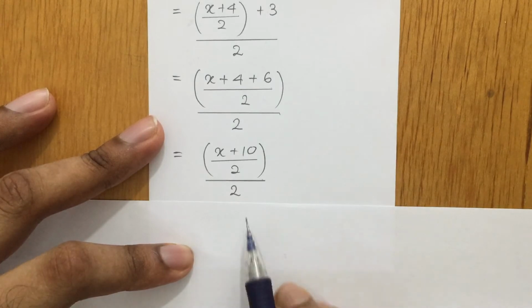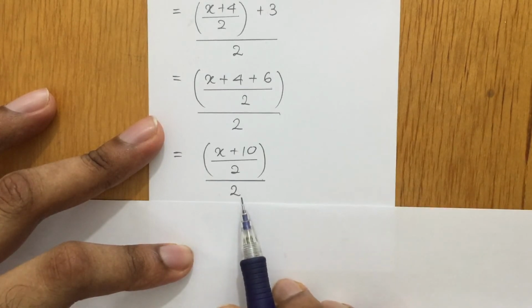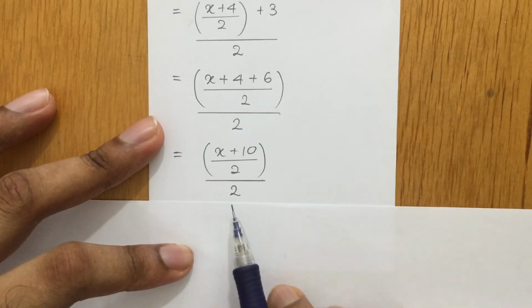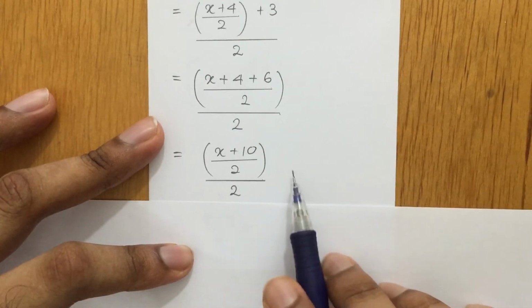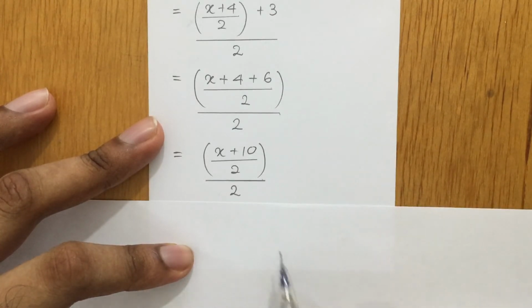Now only you proceed to divide the whole fraction. Since it involves a whole number here, this division will become a multiplication. In this case, divide by 2 will become times 1 over 2.